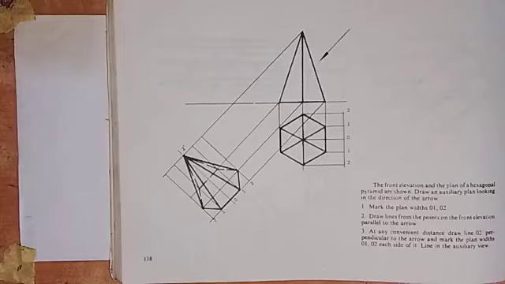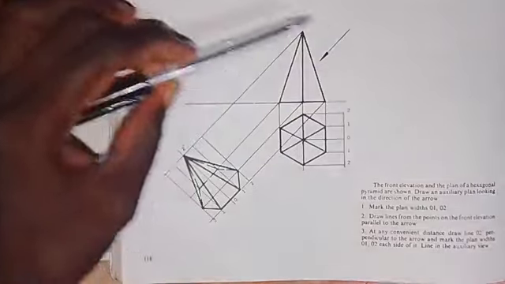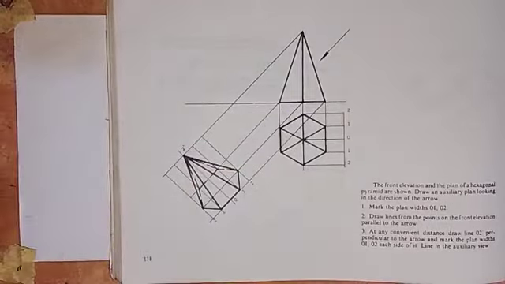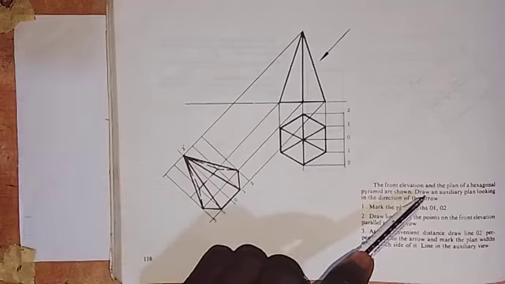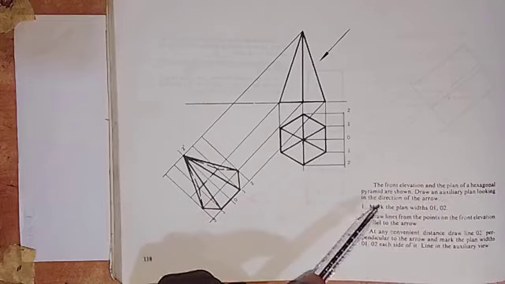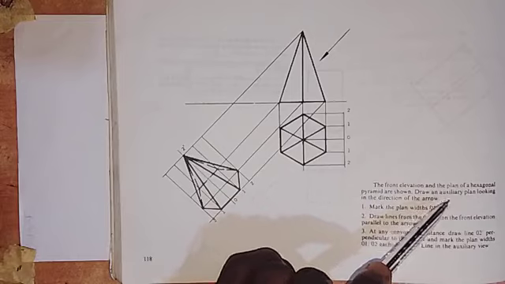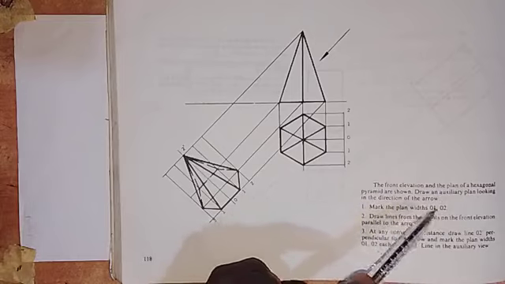I have this drawing in a textbook that we are all familiar with. That is Technical Drawing for School Certificate and GCE, written by J.N. Green. What we see here comes from a topic known as auxiliary views in technical drawing. The front elevation and plan of a hexagonal pyramid are shown. Draw an auxiliary plan looking in the direction of the arrow.